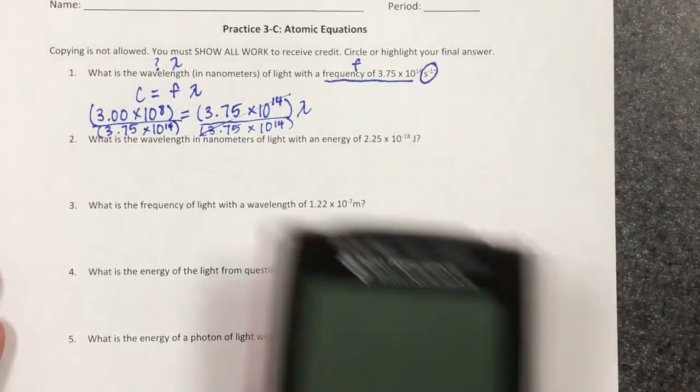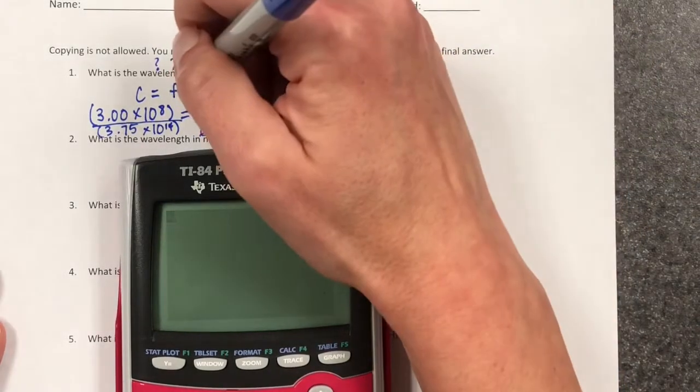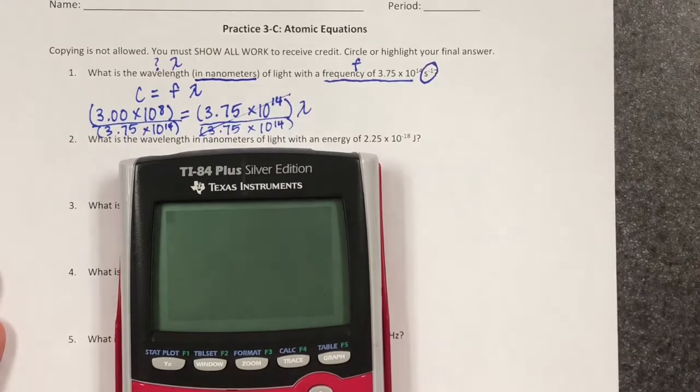The issue is not within the problem itself. The issue is in the question. It asked us to give an answer in units of nanometers. In these equations, the wavelength is always going to be in meters. You always have to plug in a value in meters for wavelength, and when you do the calculation, you will always get a value in meters as your answer for wavelength.